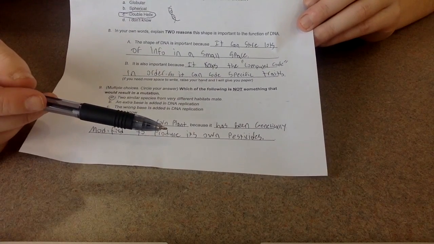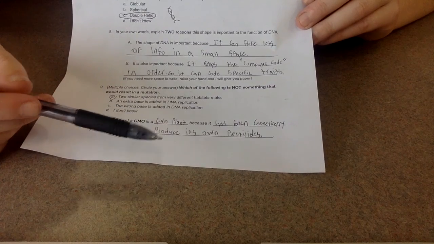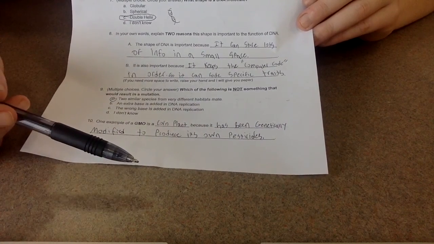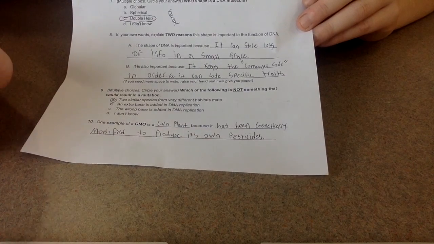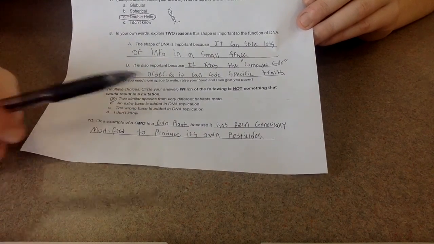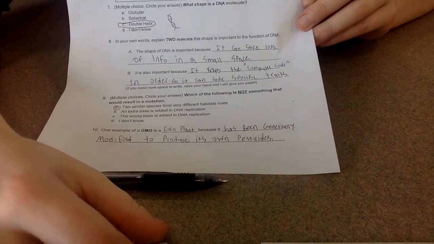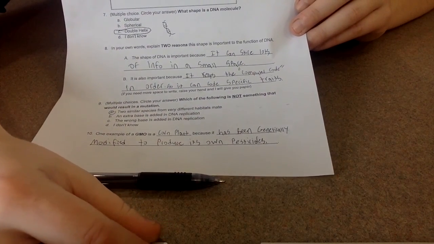And I'd request you don't use corn plant. If you use this same example as me, I will probably mark a half a point off on the test because that means you just copied this. I'd like you to use your own example, okay? Thank you. Hope you enjoyed this little explanation.